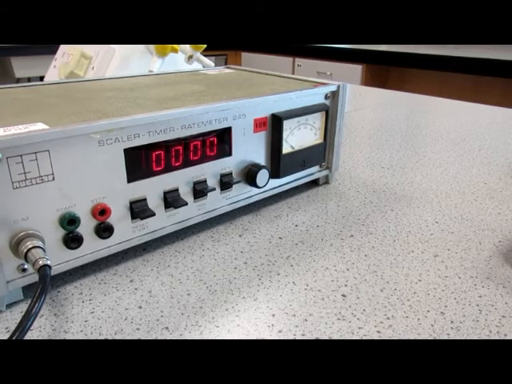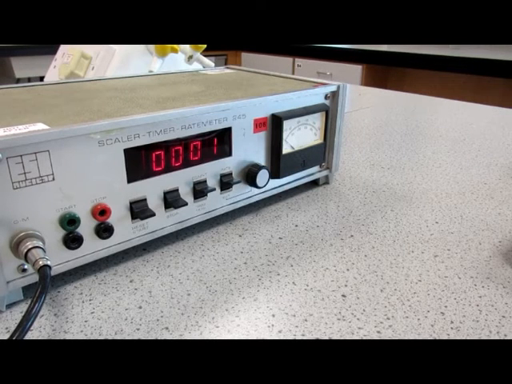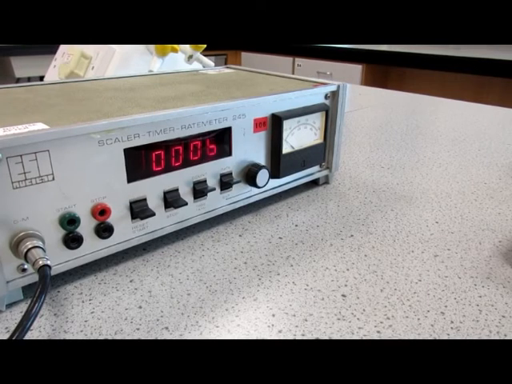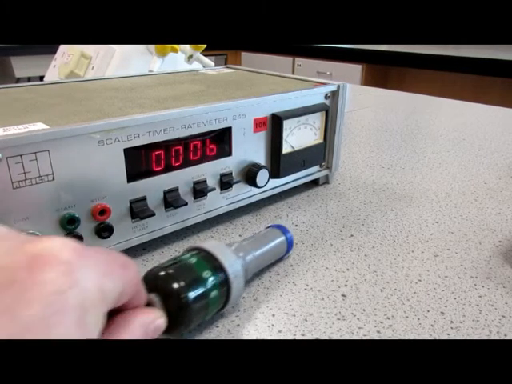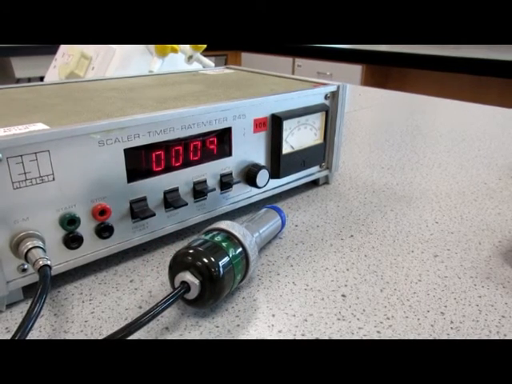So today we're looking at detecting nuclear radiations. What you see in front of you is quite simply a counter. You may see the numbers increase as I'm talking. It's actually connected to this thing here, which is a Geiger-Müller tube.